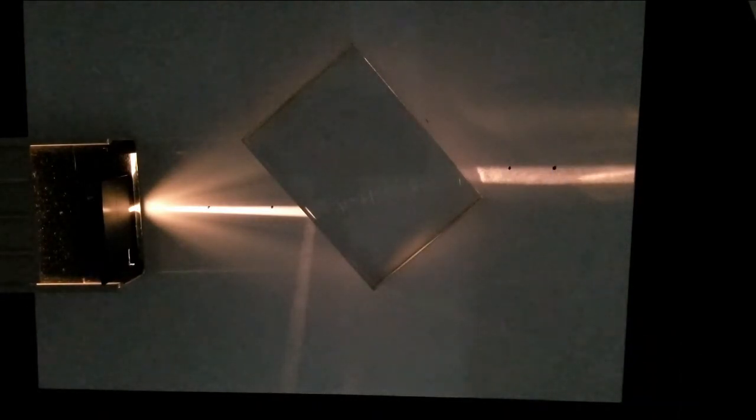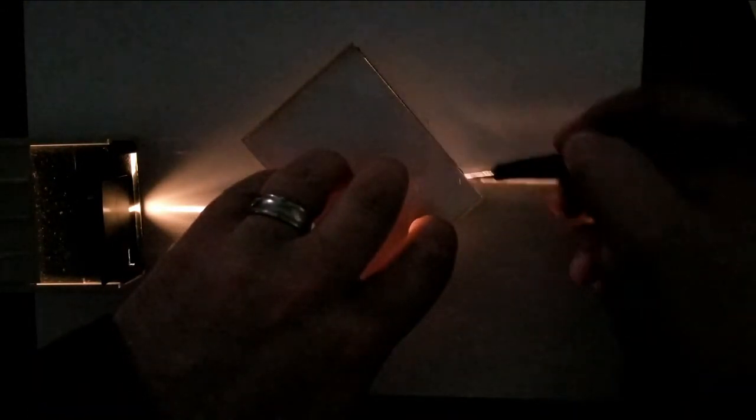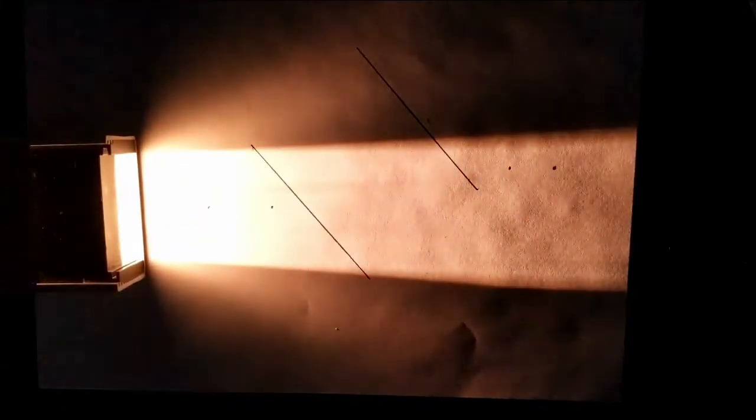2 dots because 2 dots make a line. And then I'm going to trace the other edge of this real quick. Okay, and so that's what the light's actually doing as it goes through the acrylic. And so if I draw the ray that's going in, let's turn on the lights real quick.